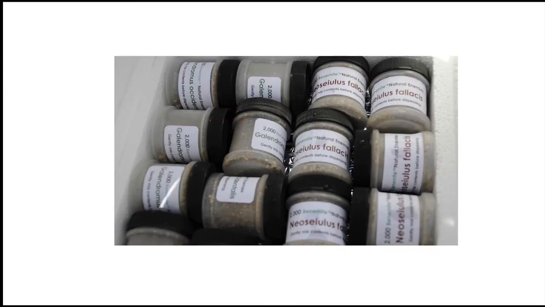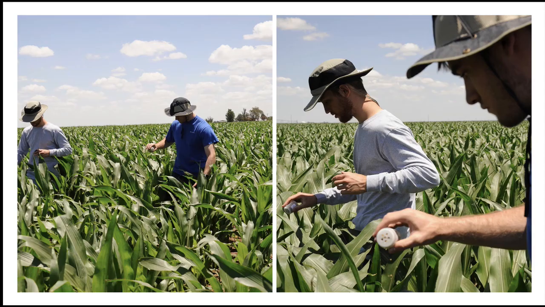This is what the little bottles look like with the different species. And there were 2,000 predatory mites in each one of those little bottles. What we would do, we selected a row. One was for one species and the other row for another species.